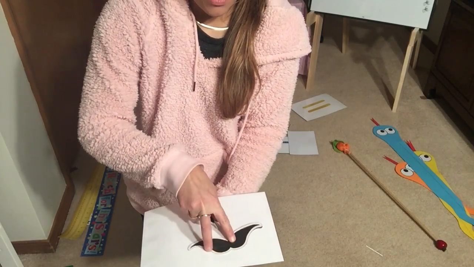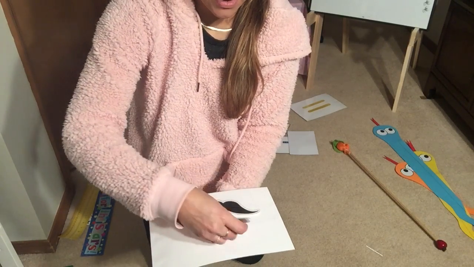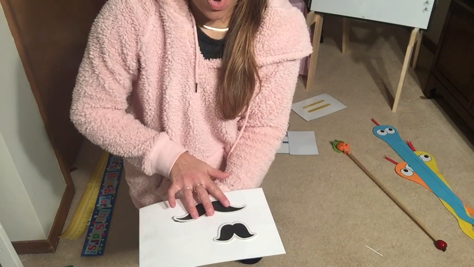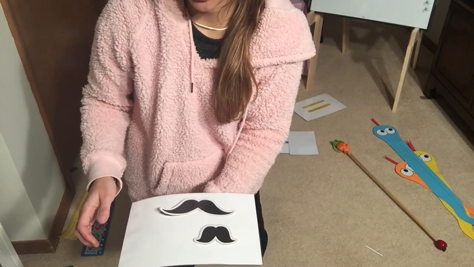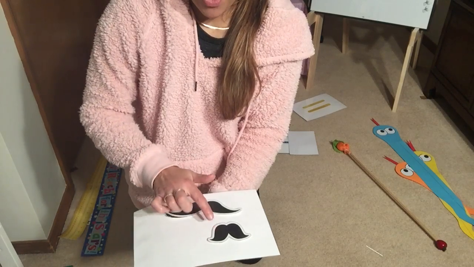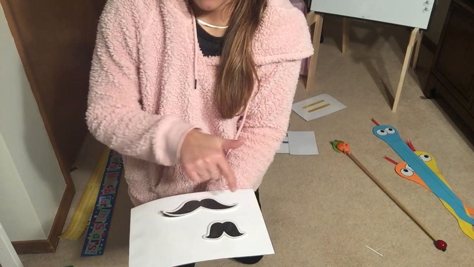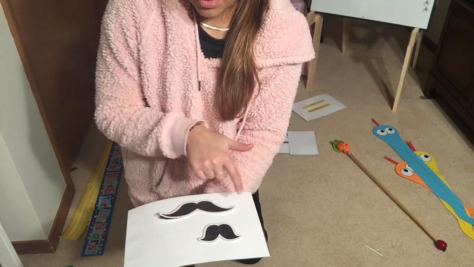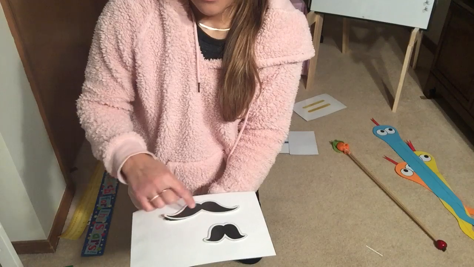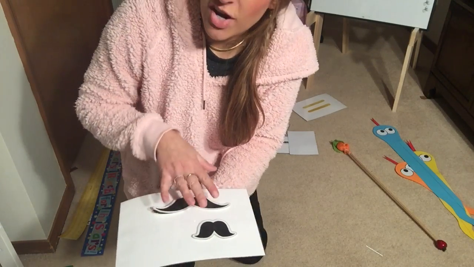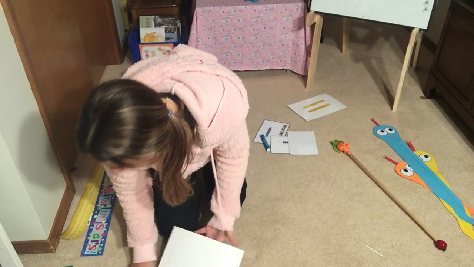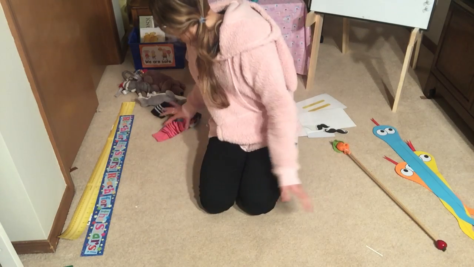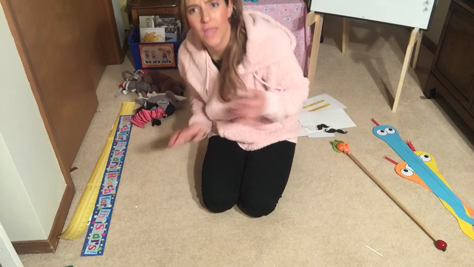And I'm sorry, I was doing the mustache this way when we were comparing length. Which one is longer? The one on the top or the bottom? Remember, longer means long this way. Is this one longer? This one is longer. And I'm sorry, that's a little difficult to see from this angle. Good job, guys.